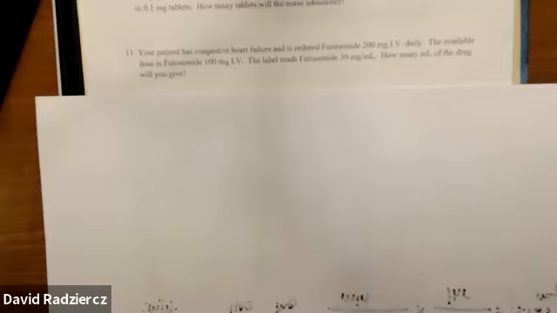Okay. So first of all, great question. And I know that can be a point of frustration: what do I keep and what do I ignore? So always, always, always what's important is what's ordered. The order was 200 milligrams IV daily. It tells you what's available is 100 milligrams.